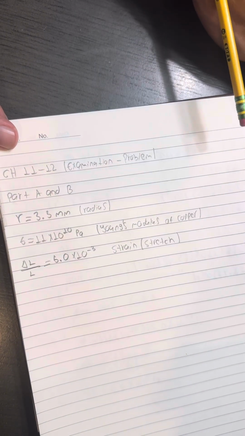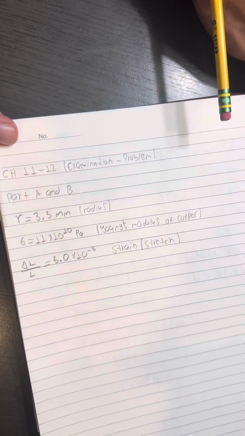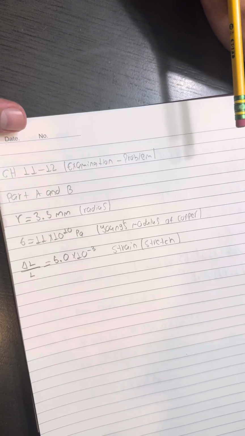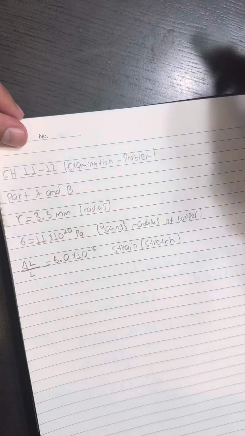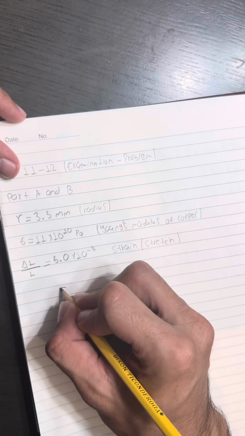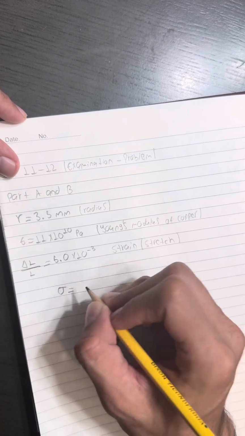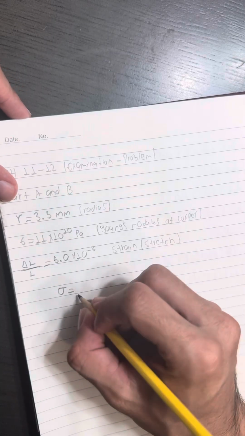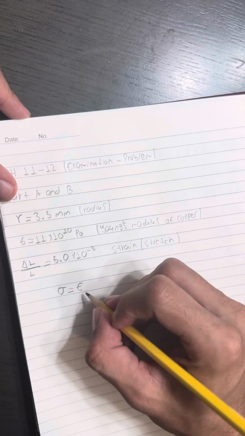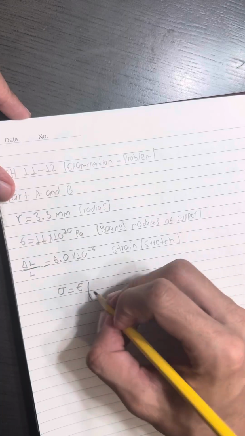So now to start with this exercise, for part A, we need to find the tensile stress. We're going to use the next formula, which is tensile stress is equal to the Young's modulus of copper, E, times the strain.